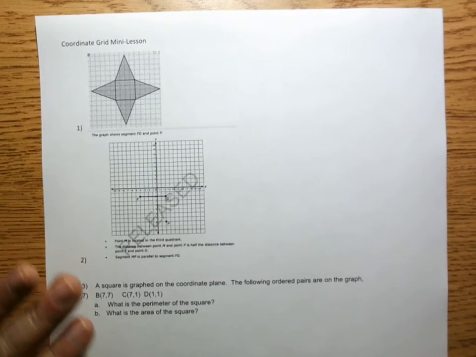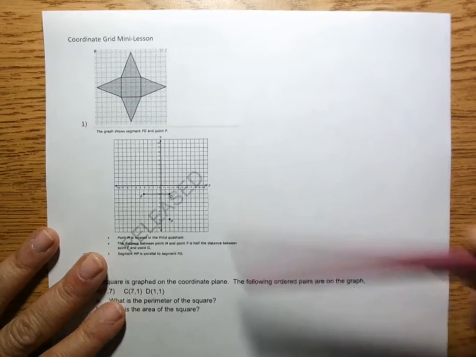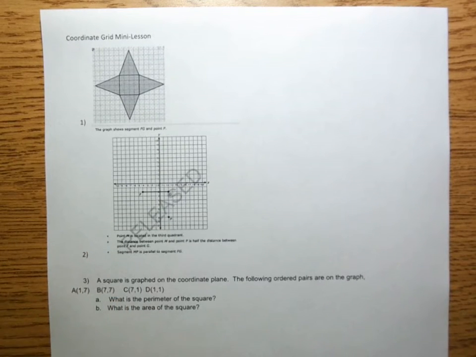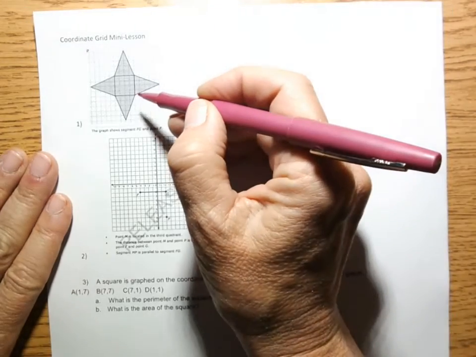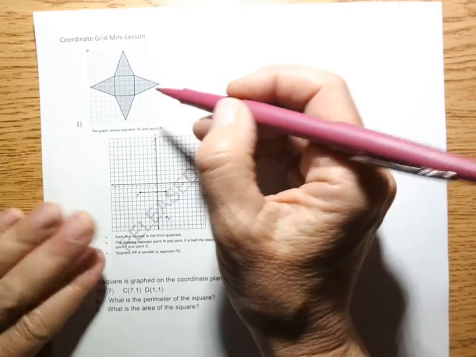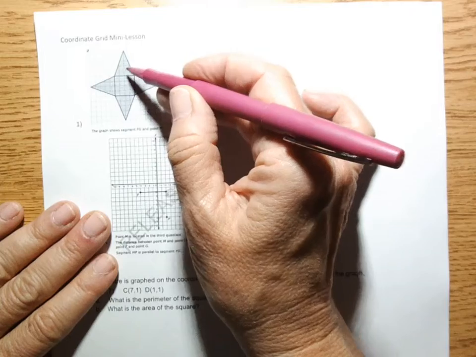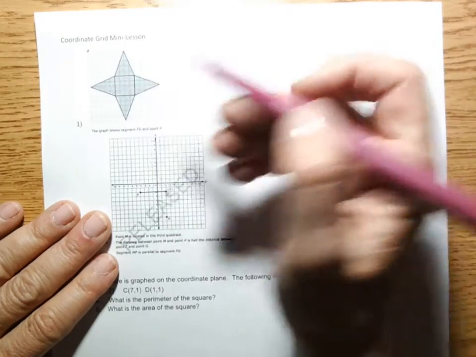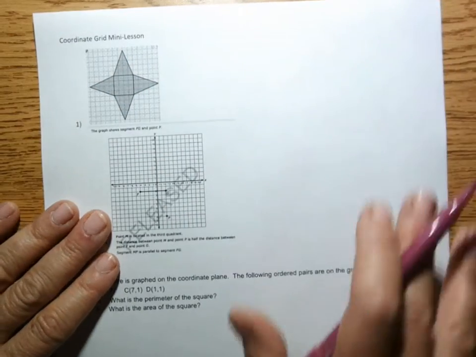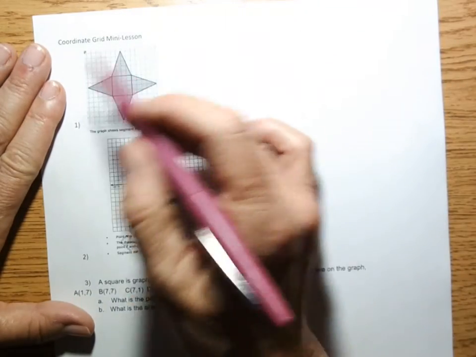So, this is the mini lesson on the coordinate grid. We've only got a few questions here, so we're going to go through them. The first one says to find the area of this figure. So when I look at it, I see that I have 1, 2, 3, 4 triangles, and then I have a square in the middle. So I'm going to remember how I find the area of this.